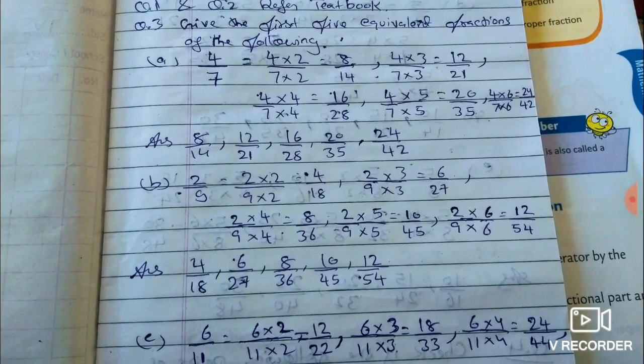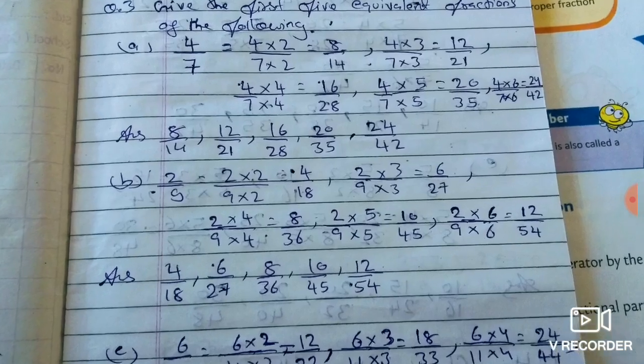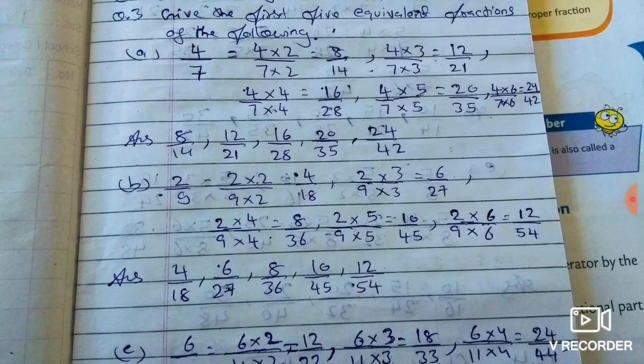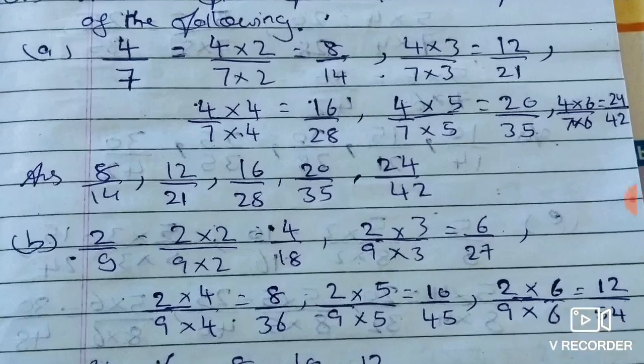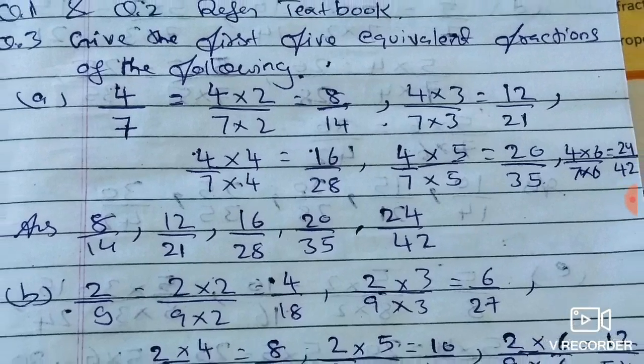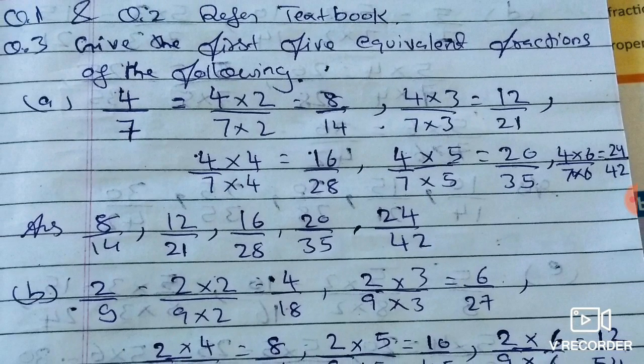Next, question number 3: give the first 5 equivalent fractions. So here a fraction is given, and we are finding the first 5 equivalent fractions. So here we multiply the fraction with 2, then multiply with 3, then multiply with 4, then multiply with 5. In the first question I have already solved it by using all these numbers, multiplying the fraction by the particular numbers and finding the 5 equivalent fractions.